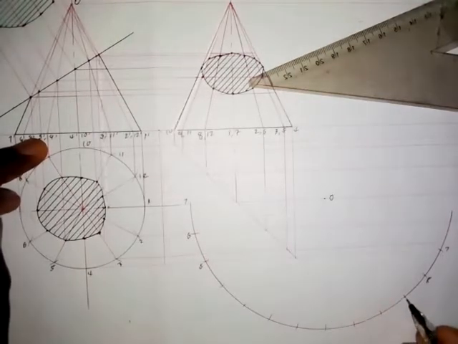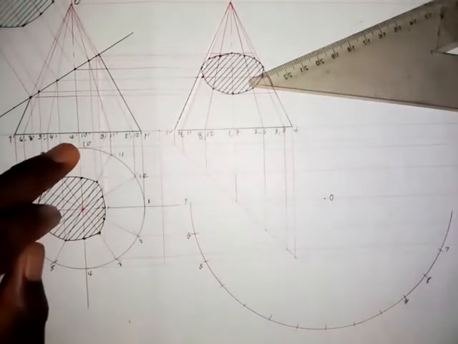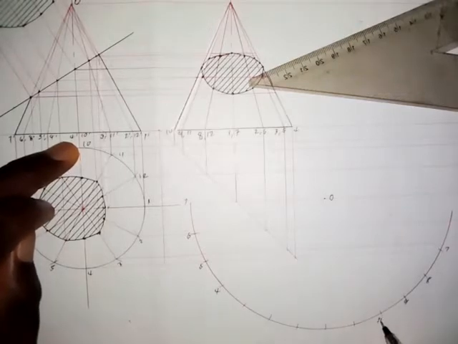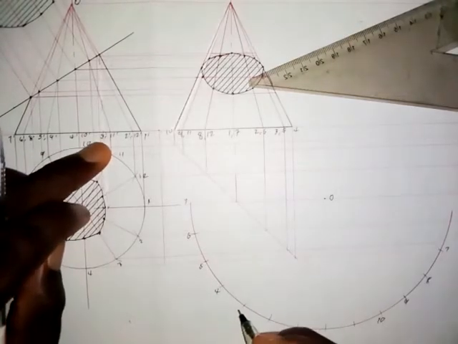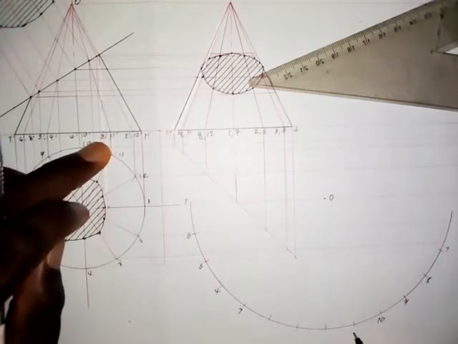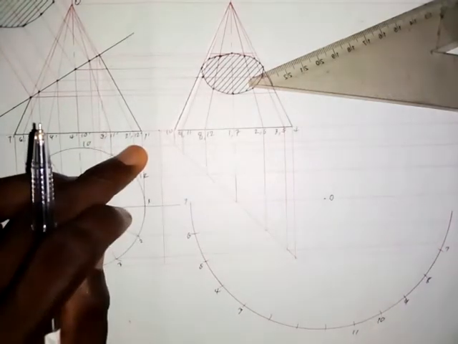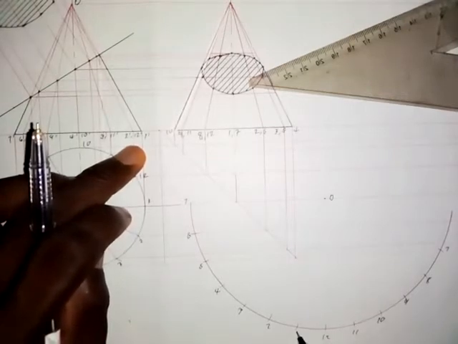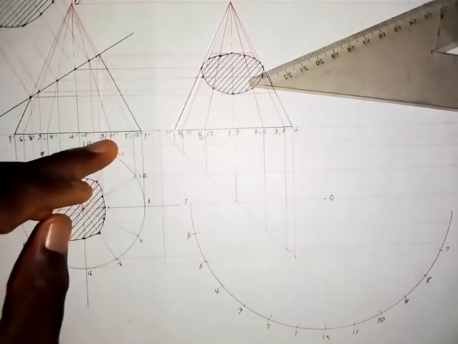So I'm going to put 9 here. Then here I have 4 and 10 here. And then here I have 3 and 11. So here I have 2 and 12. Then I have 1 here. So this is how it should be numbered.